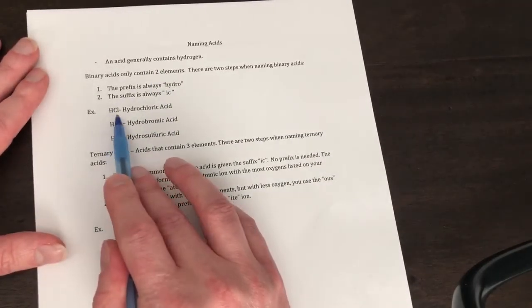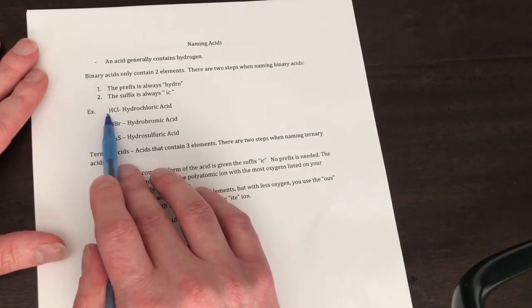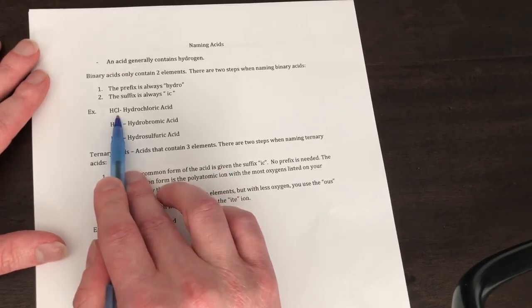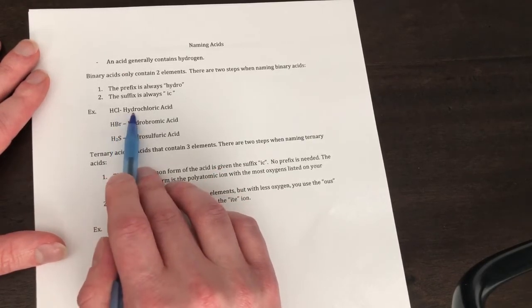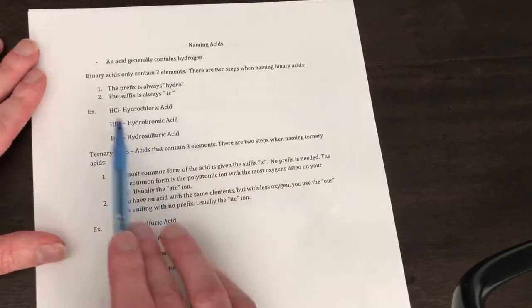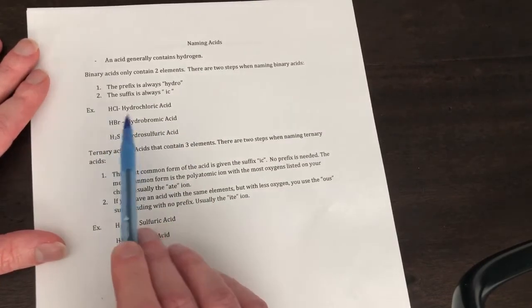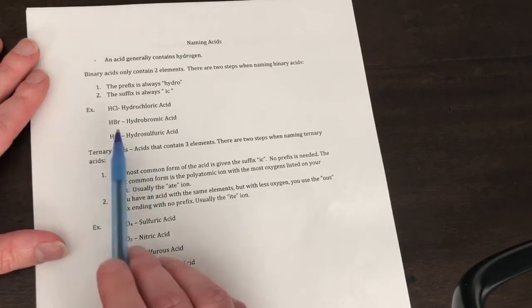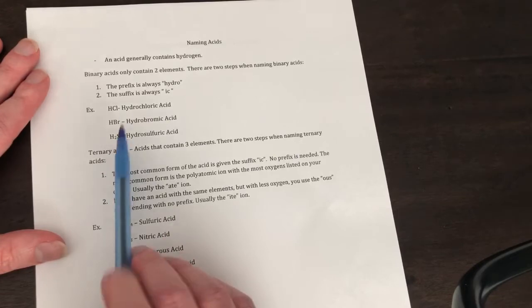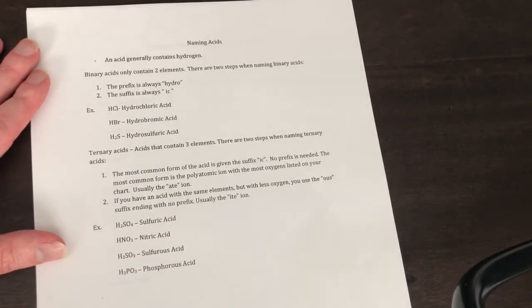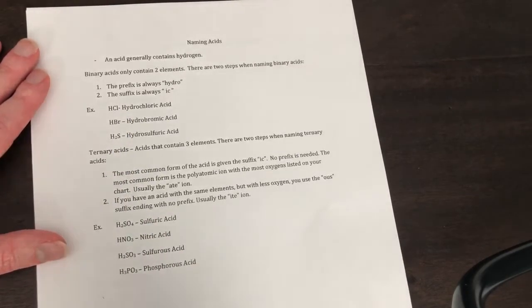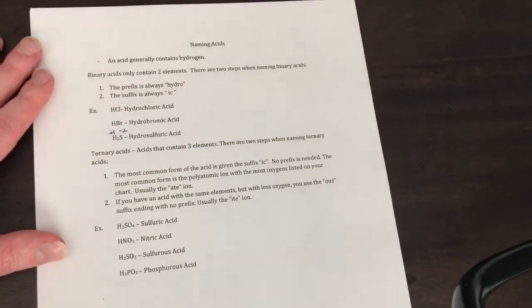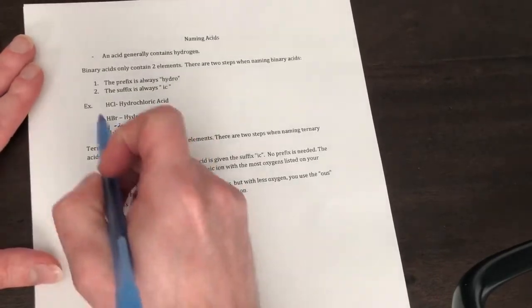So this one, HCl, okay, it's an acid because it starts with H. Cl is chlorine. Okay, we're going to change it to the IC ending, chloric, and we're going to start with hydro, okay, so hydrochloric acid. HBr, same thing here. It has two elements, so we use the prefix hydro, hydrobromic acid. H2S, S is going to be sulfur, so hydrosulfuric, okay. Now, the reason why you have the two here is from the crisscross. If I was going to be writing the structure, I would have to crisscross the ions.